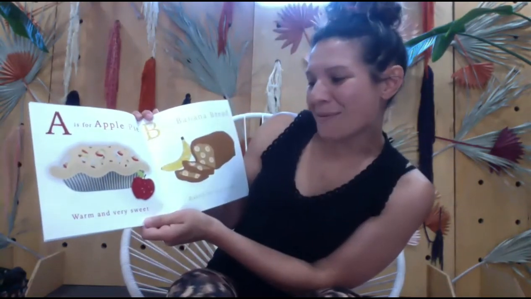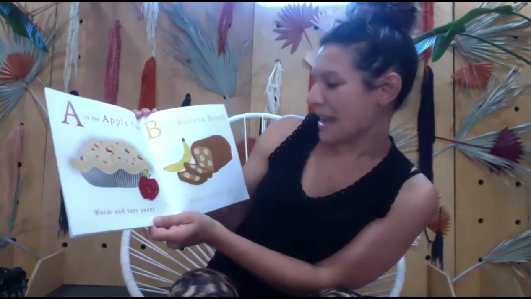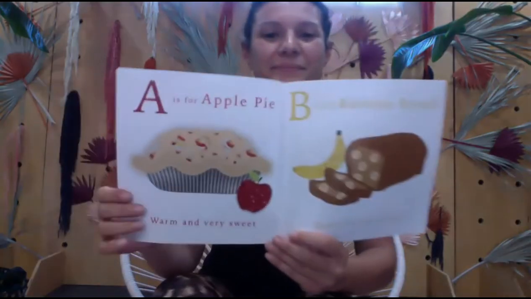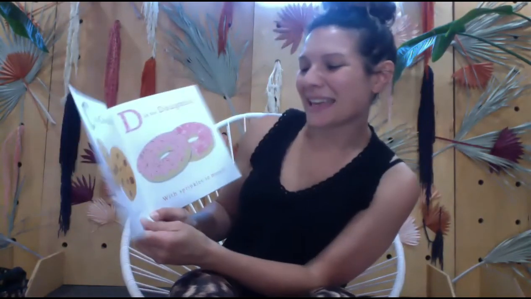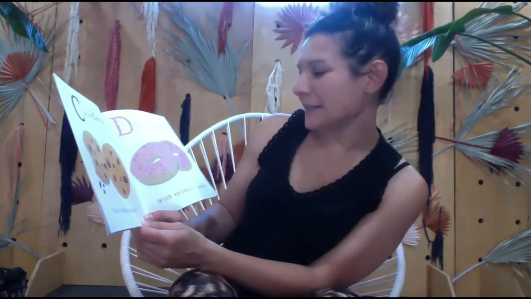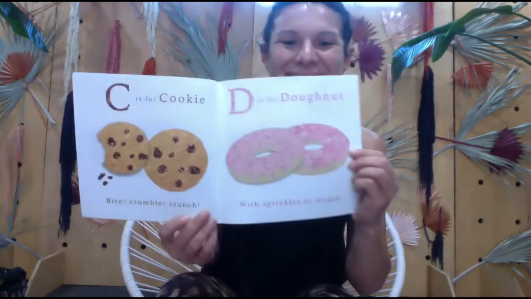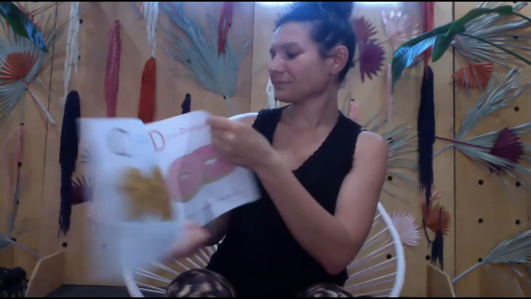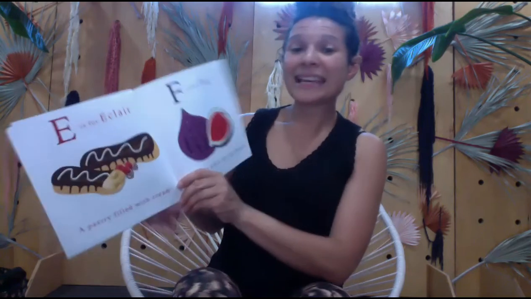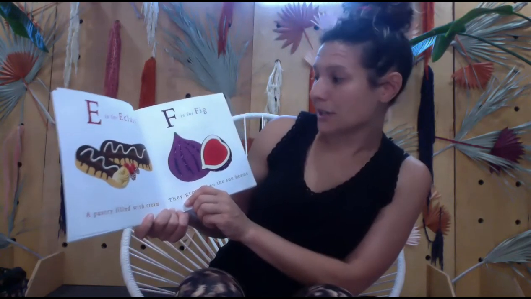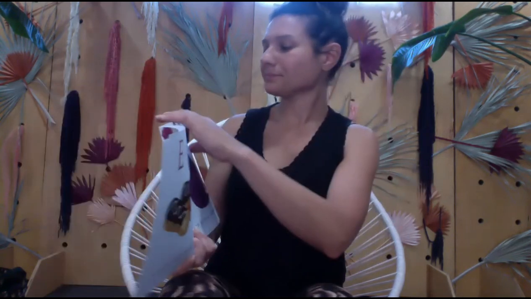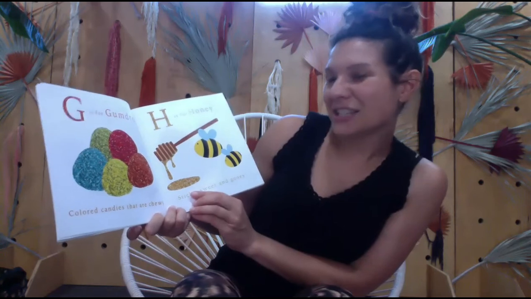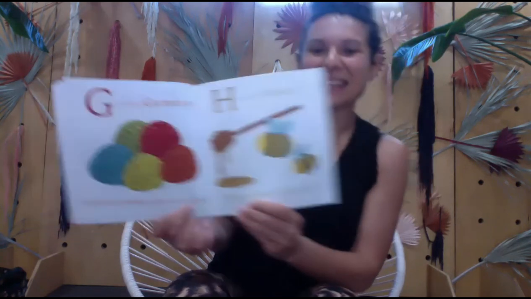A is for apple pie, warm and very sweet. B is for banana bread, baked for you to eat. C is for cookie, bite, crumble, crunch. D is for donut with sprinkles to munch. E is for eclair, a pastry filled with cream. F is for fig, they grow when the sun beams. G is for gumdrop, colored candies that are chewy. H is for honey, sticky, sweet, and gooey.